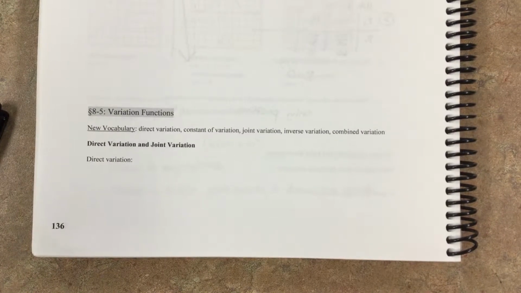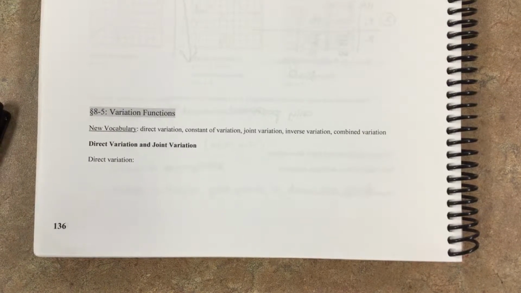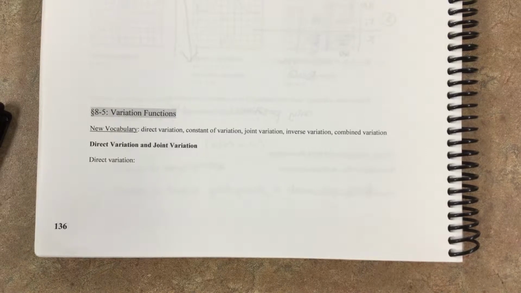All right, so what we're going to be looking at in section 8.5 is something called variation, and it's basically looking at different variables, different quantities, and showing how one of them is going to affect the other. As one variable increases, what happens to the other variable? As one variable decreases, how does that affect the other variables?